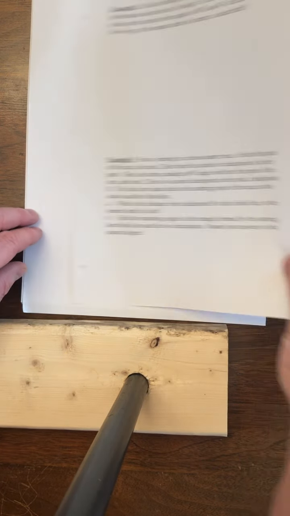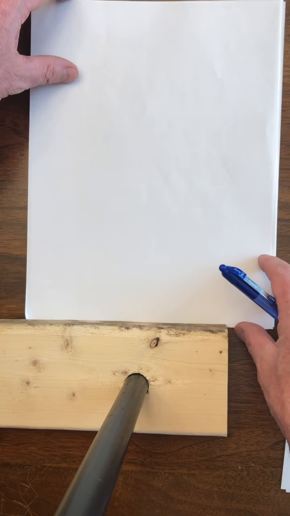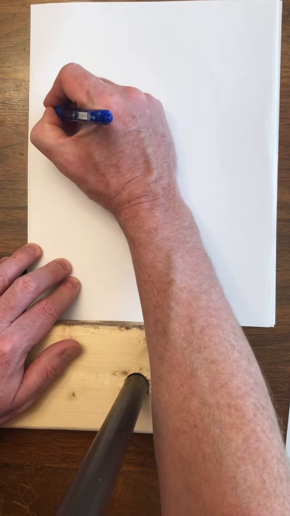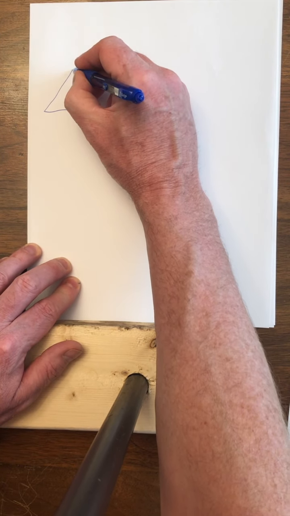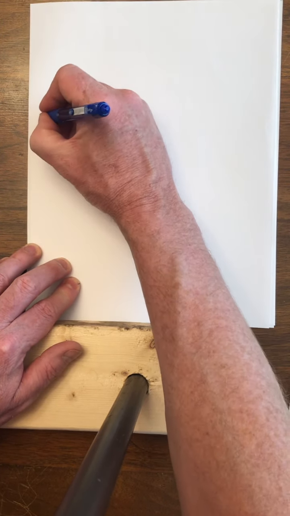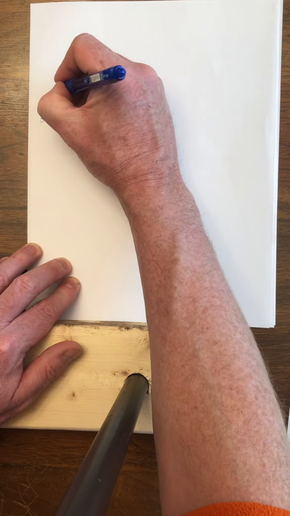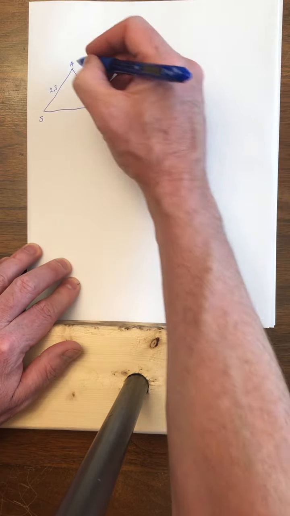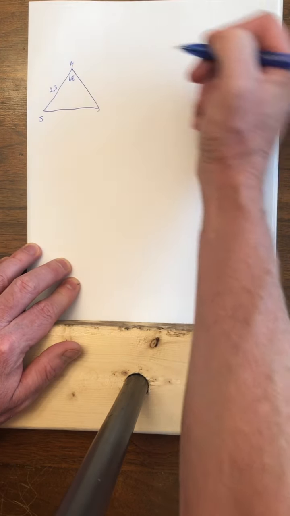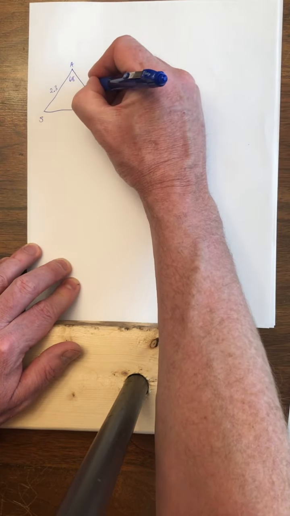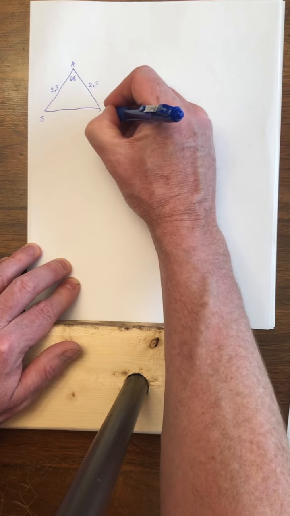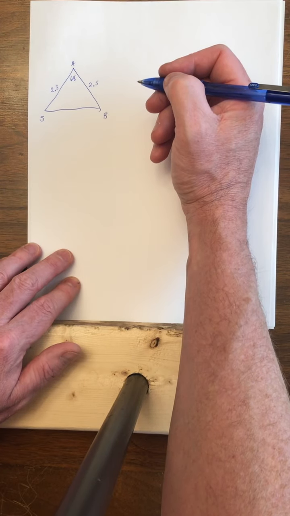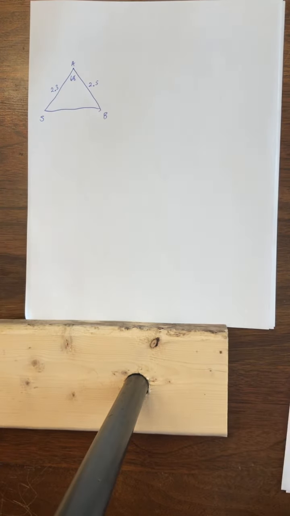So let's do this. First of all, let's draw ourselves a diagram of this. So we have the starting point. We know she runs 2.3 kilometers to checkpoint A. Our checkpoint A, she turns 68 degrees. She runs 2.5 kilometers to checkpoint B. And there we go.